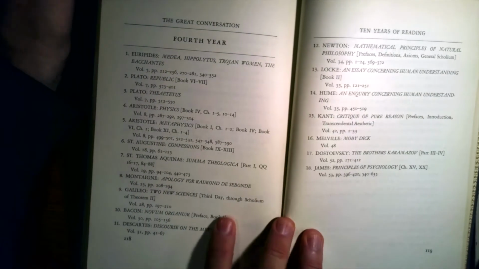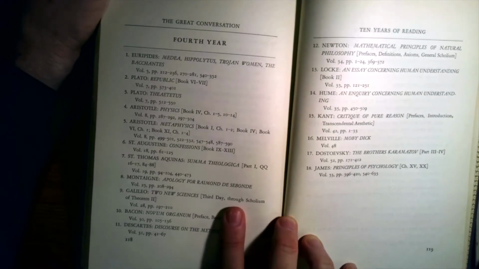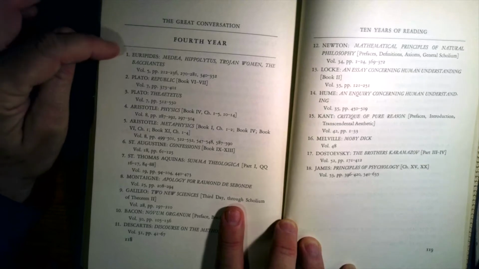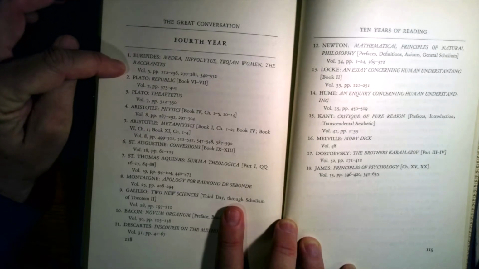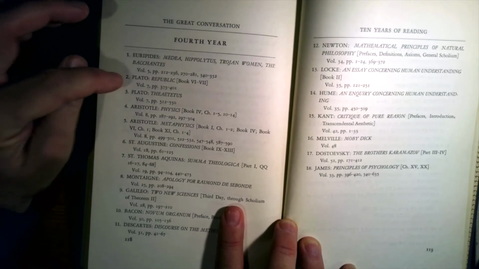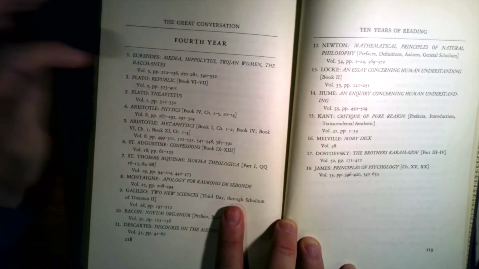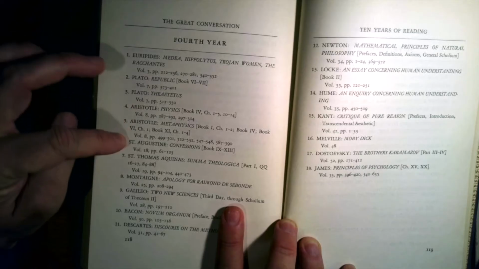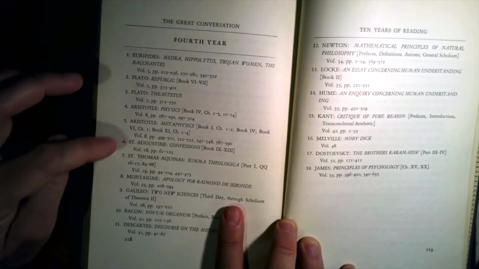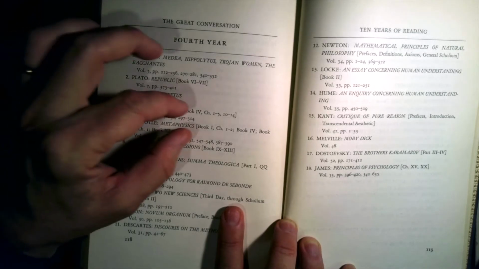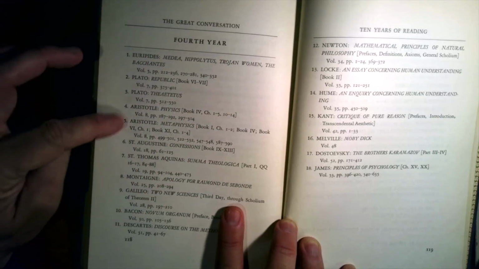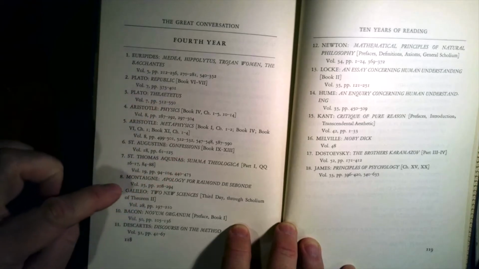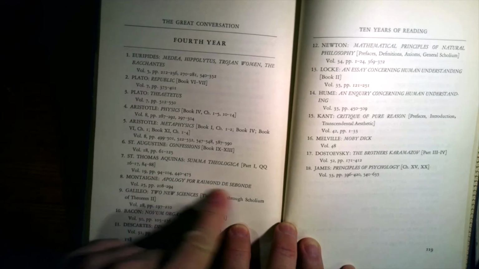Now this might seem like a lot, but if you dedicated yourself to it, I think you could probably manage it. Year 4, you're reading a bunch of plays by Euripides, some more of the Republic. We jump to books 6 and 7, another dialogue by Plato, some more Aristotle, Physics and Metaphysics. Again, not these complete works, so you're reading selected chapters. Confessions by Augustine, Aquinas, Montaigne. This is a very long essay by him.